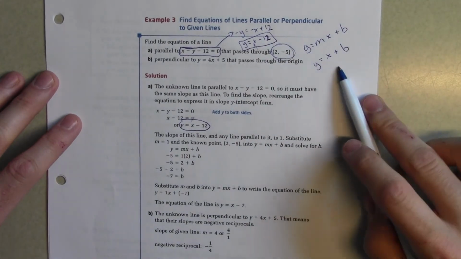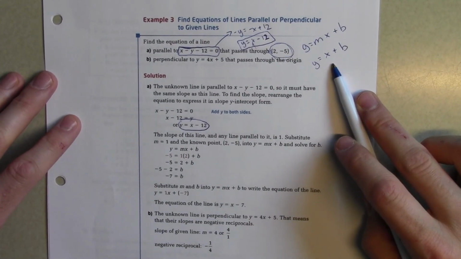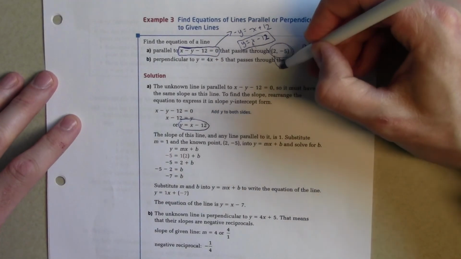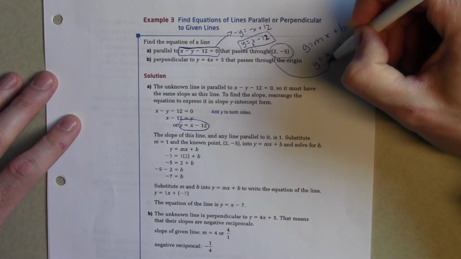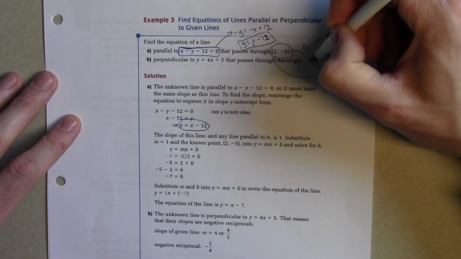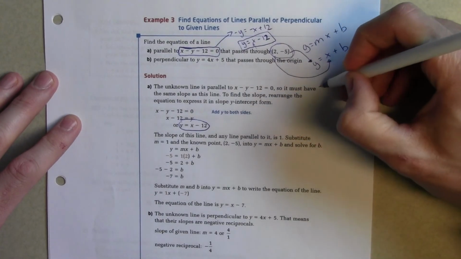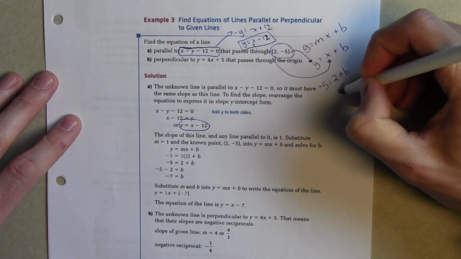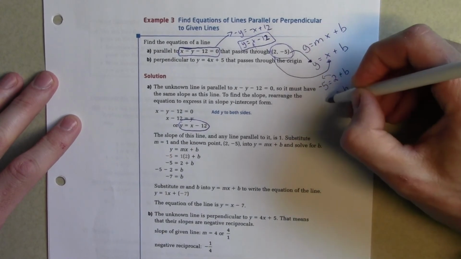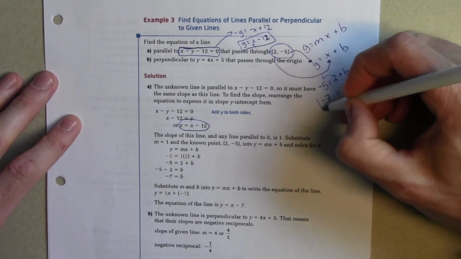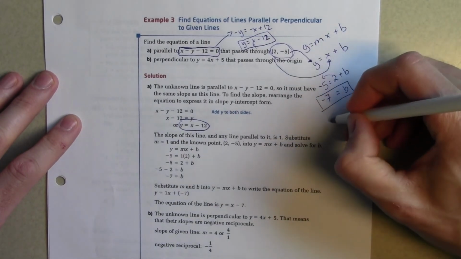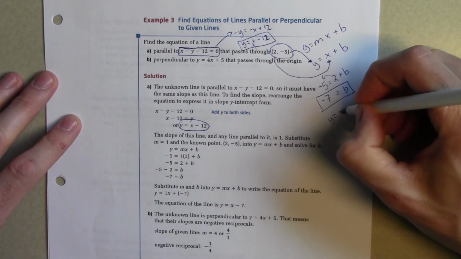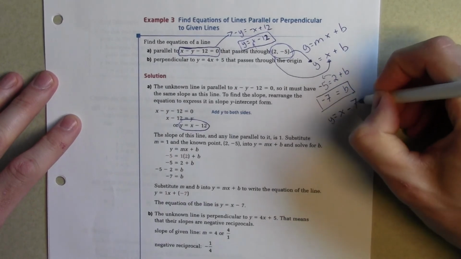We take this value of 2, sub it in for x, and this value of -5, sub it in for y. So -5 is equal to 2 plus b. Move the 2 over, becomes -7. So the equation of our new line is y equals x minus 7.